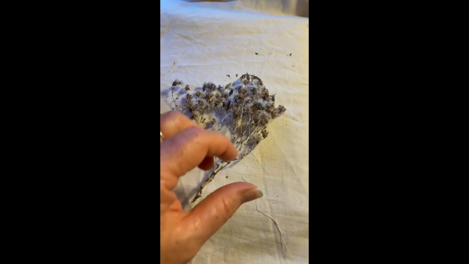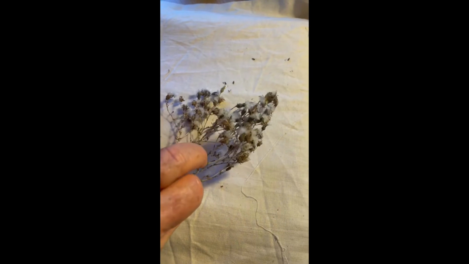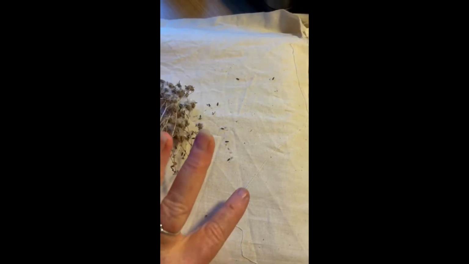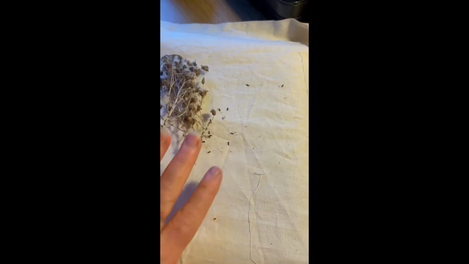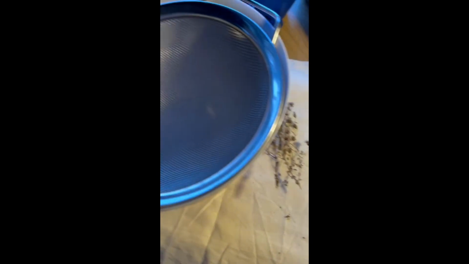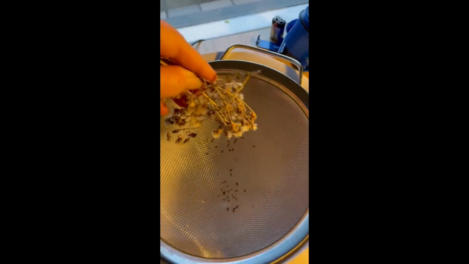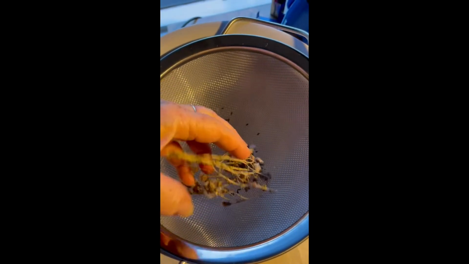Here's some seeds that I picked a few months ago, and they're now quite dried out, and you can see that they're starting to actually loosen off. Best thing to do is get a strainer, but it needs to be fairly open weave, and a bowl to catch them in, and then just rub them across to loosen the heads off. You can see them starting to drop into the container then.